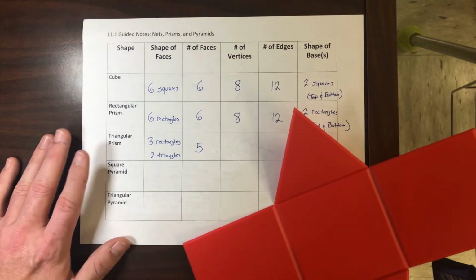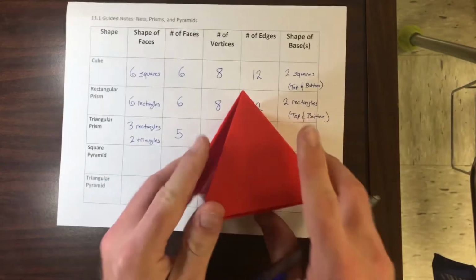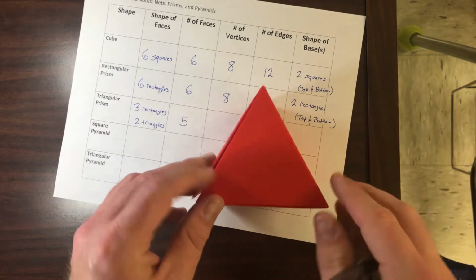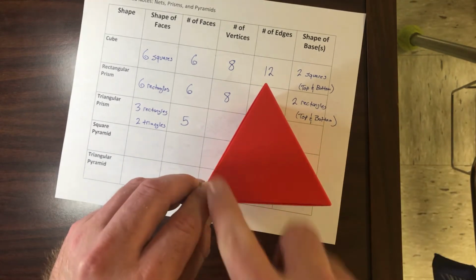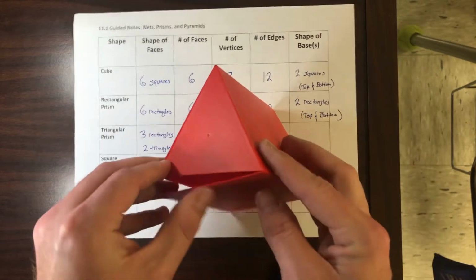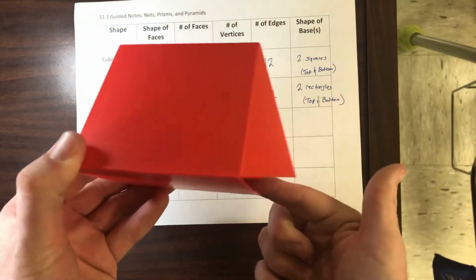What's the number of vertices? Points. So 1, 2, 3, 4, it's been a long day. I can count, there are only 3 sides. So 1, 2, 3, 4, 5, 6 vertices.